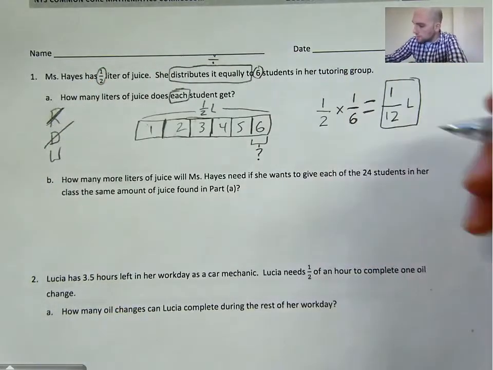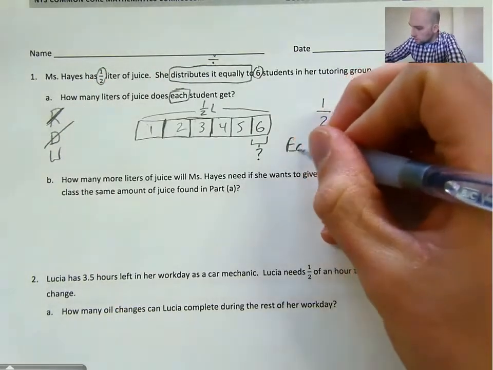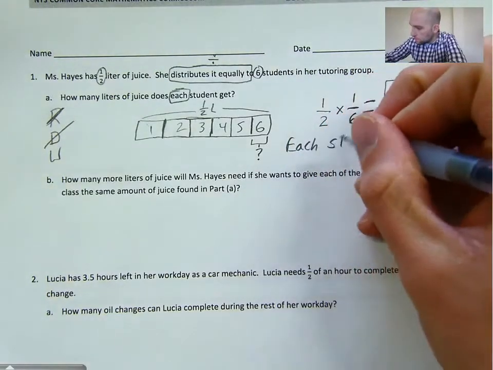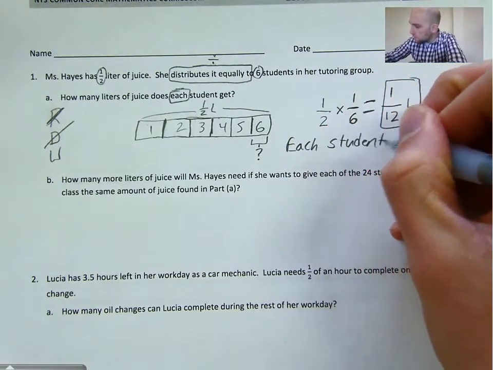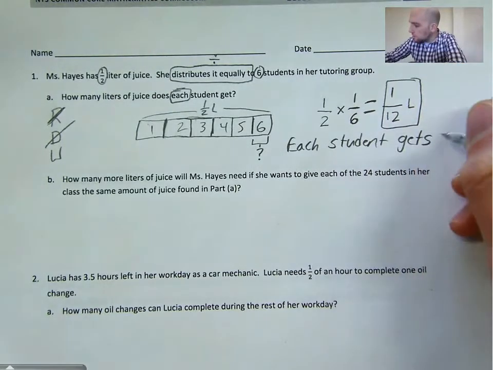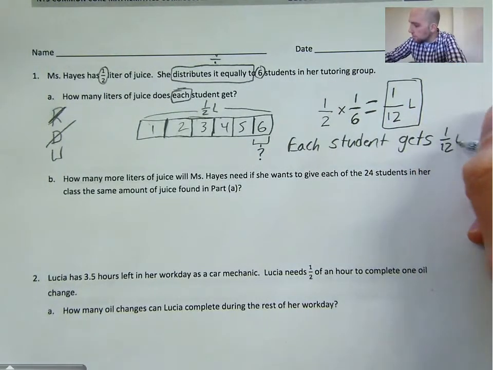And I'm going to write it right down here. It says each student gets 1/12 of a liter.